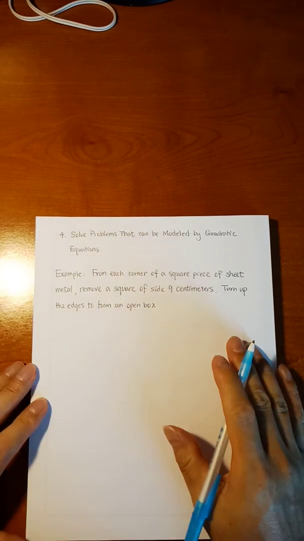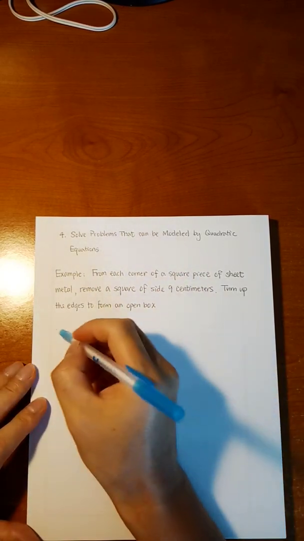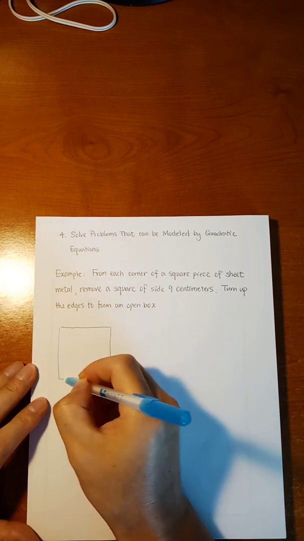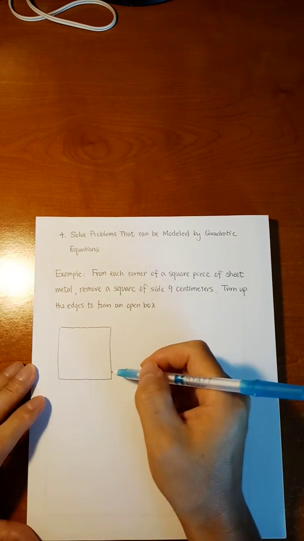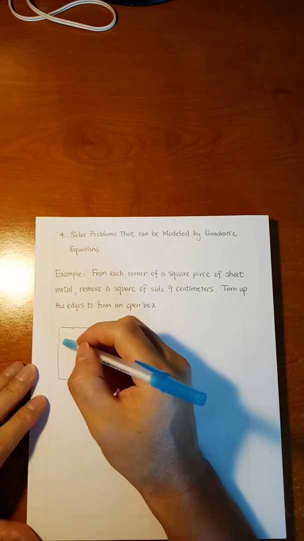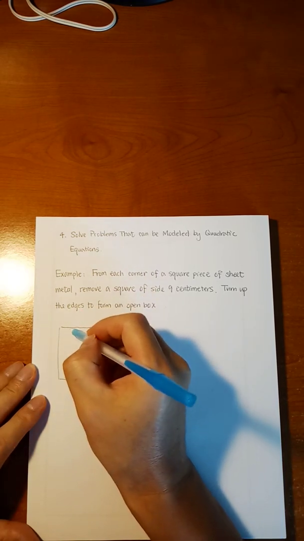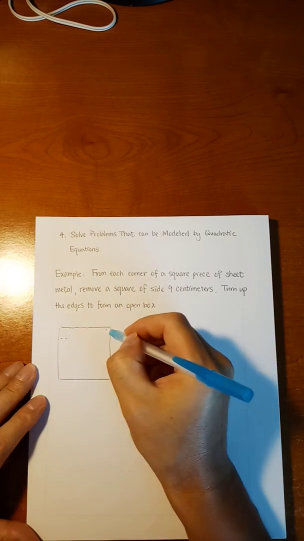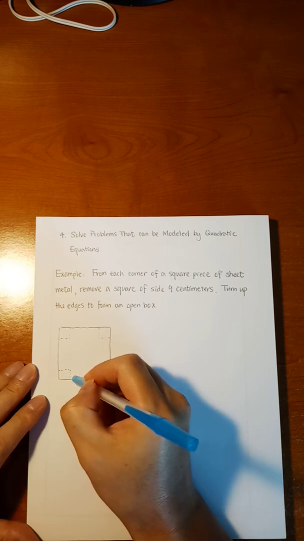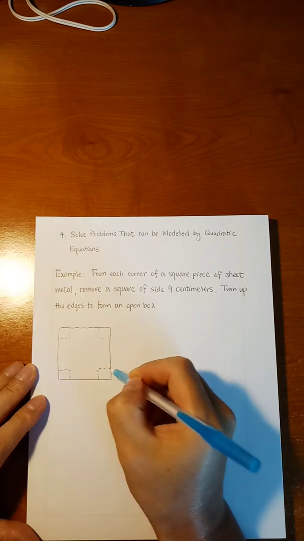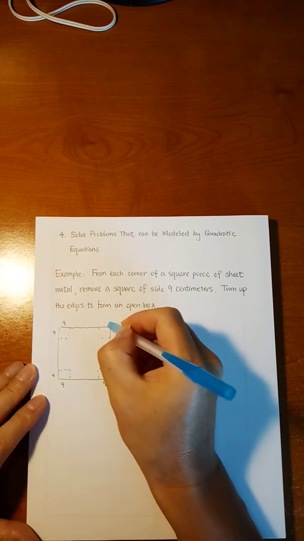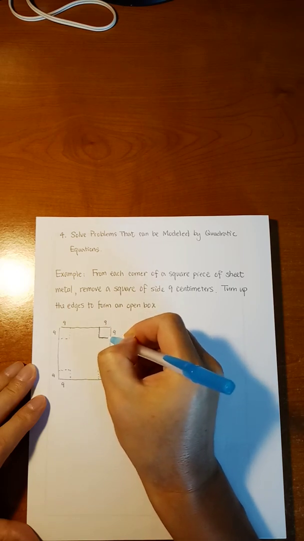Okay, so this is a procedure. For example, you have this square piece of sheet metal and you remove a square of side 9 centimeters. So here you cut a square from each corner. This is 9 centimeters.